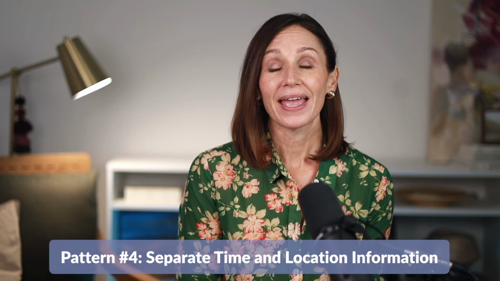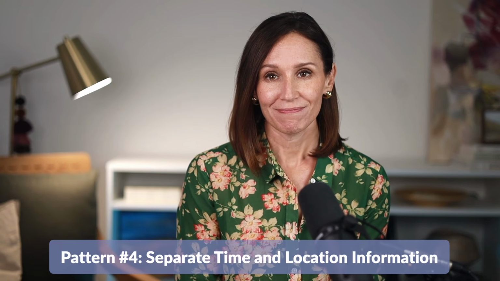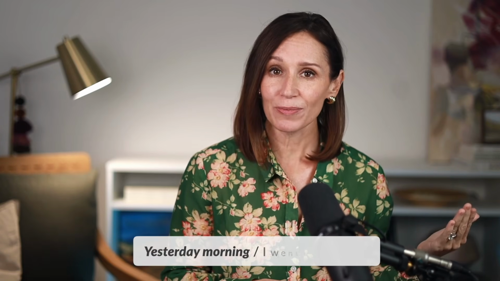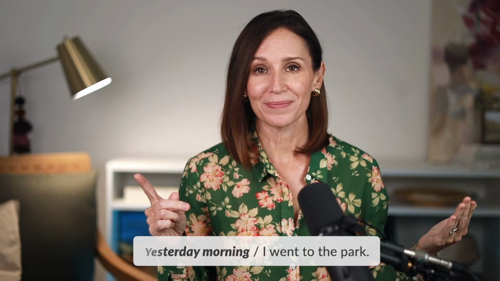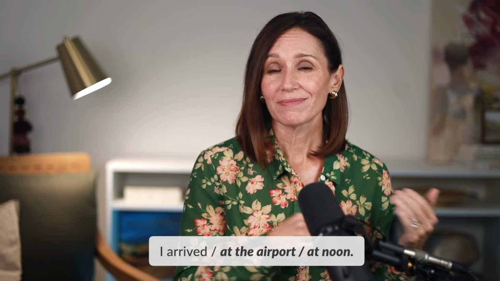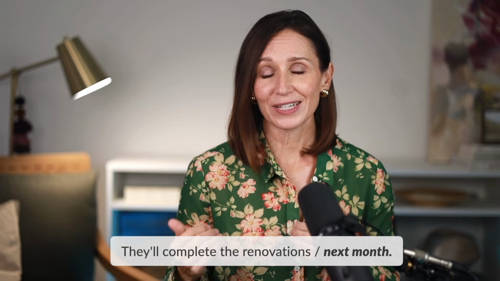Separate time and location information. Time expressions and location phrases usually form their own thought groups. This helps listeners clearly understand when and where things happen. Time expressions can appear at the beginning, the middle, or the end of a sentence. For example, yesterday morning, I went to the park. I arrived at the airport at noon. They'll complete the renovations next month.